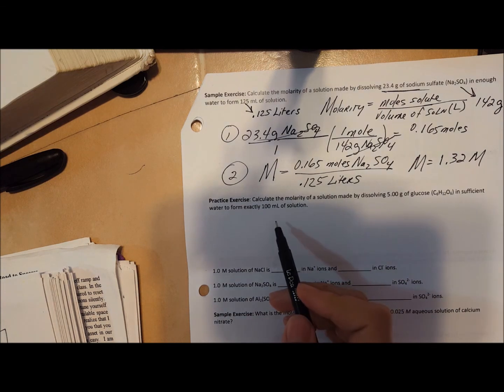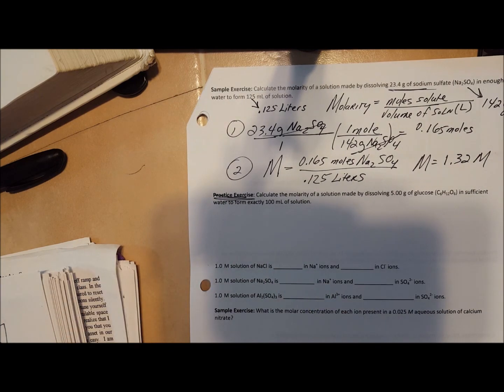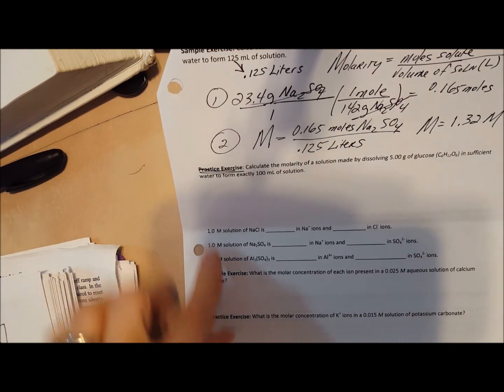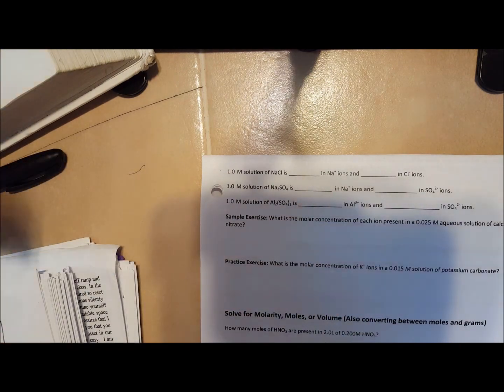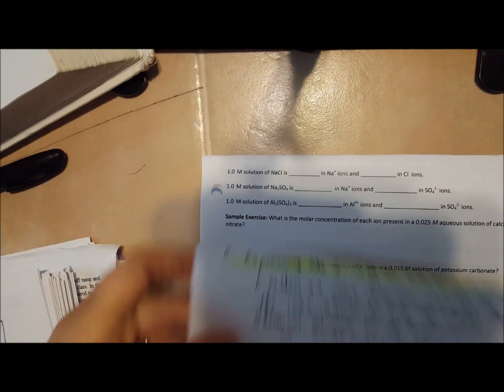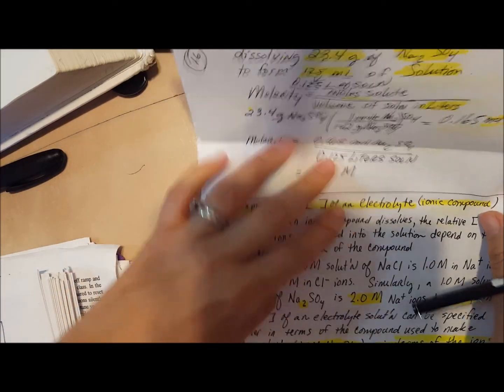Okay, so you should be able to do the practice exercise right here by yourself real quick. And then we're going to look at this. And I want you to remember, before we answer this, where this is coming from. If you look back in your notes, remember expressing the concentration of an electrolyte, an ionic compound.